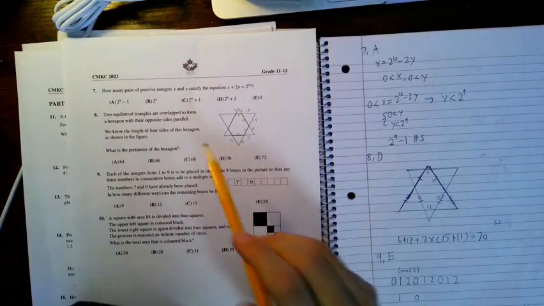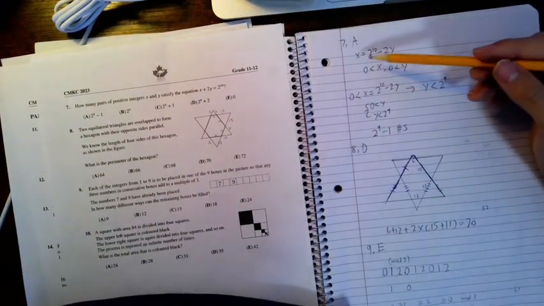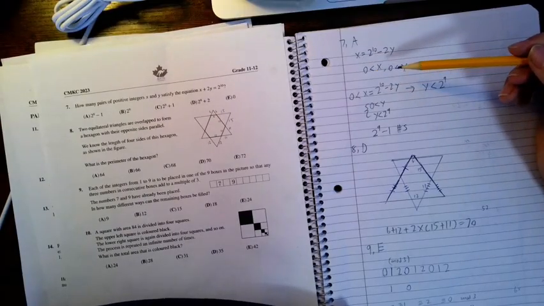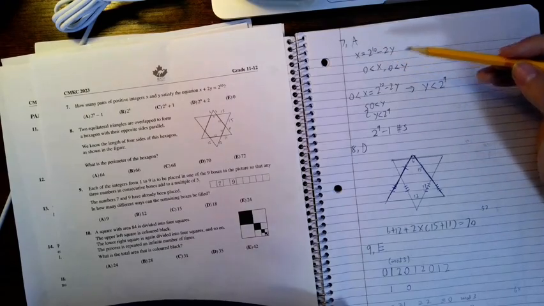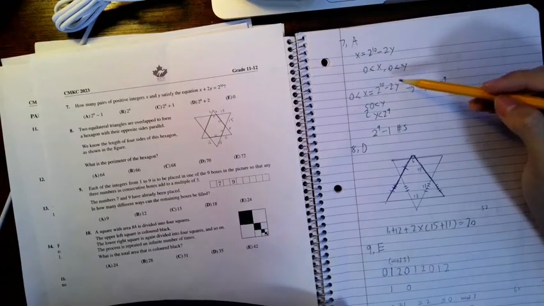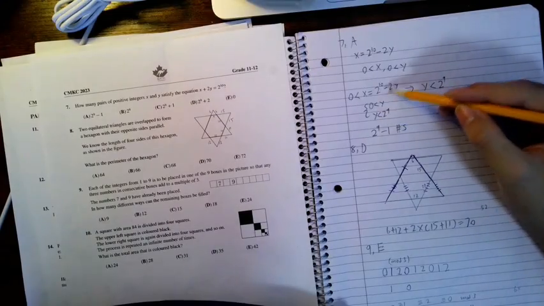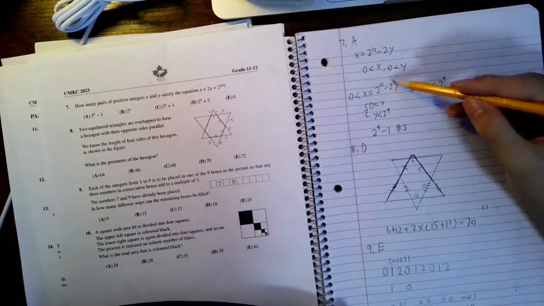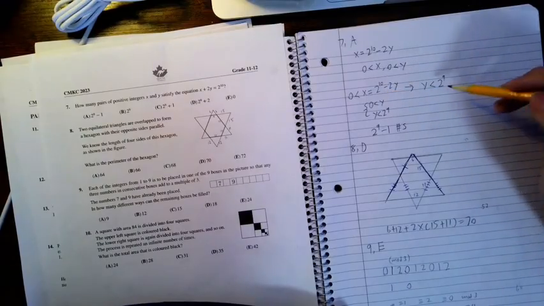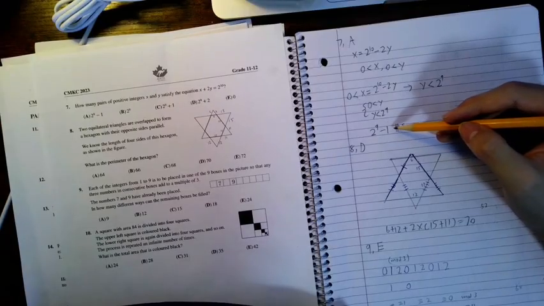Okay, so question 7. How many positive integer pairs x, y satisfy this equation? So we rewrite this as x equals 2 to the power of 10 minus 2 times y. And we know that both x and y are greater than 0. So x equals this thing, so this thing must be greater than 0, which indicates that y is going to be less than 2 to the power of 9, because we just move 2y to the other side and divide both sides by 2. Combining those, we get a total of 2 to the power of 9 minus 1 numbers.